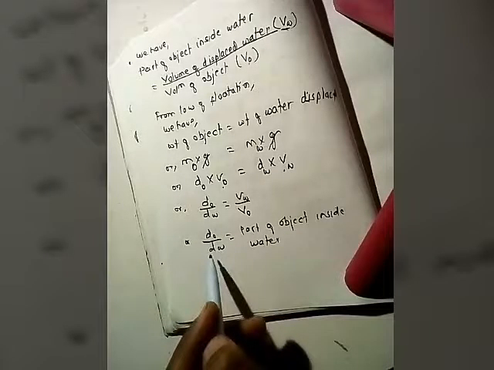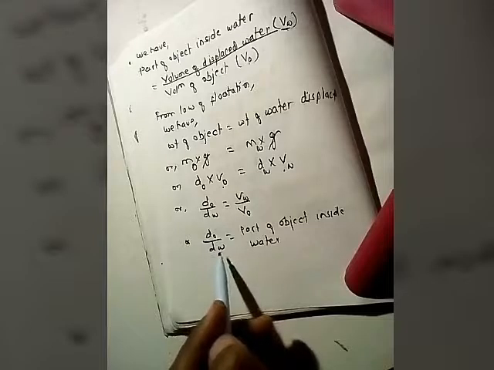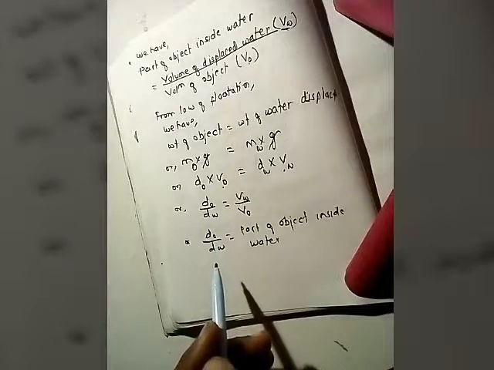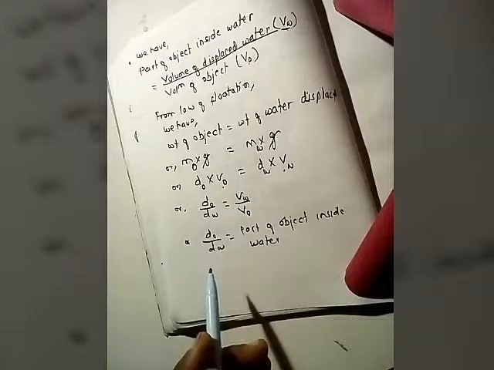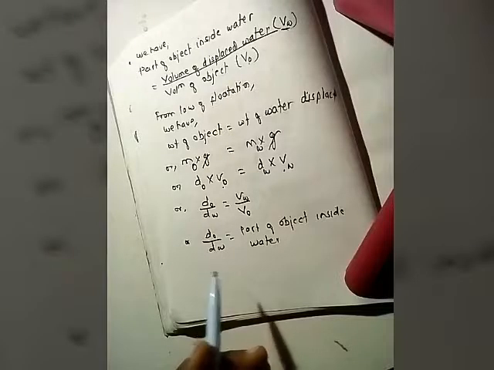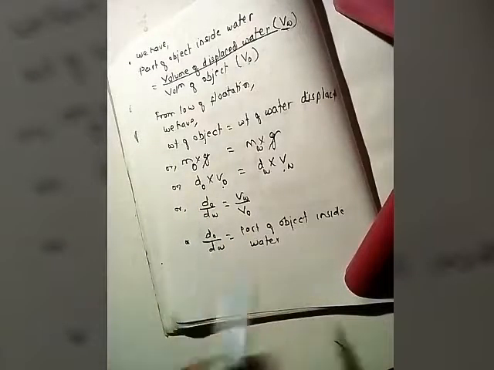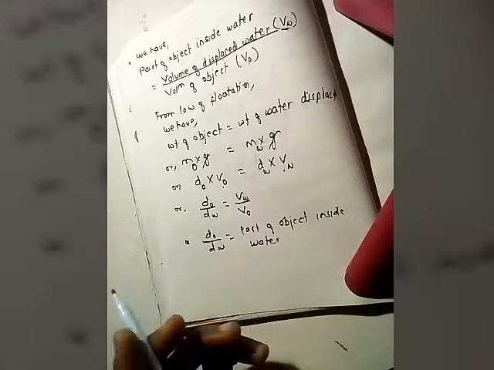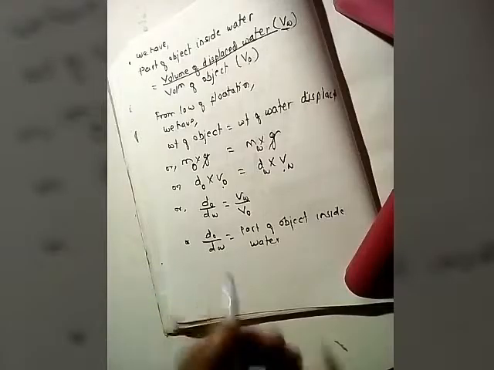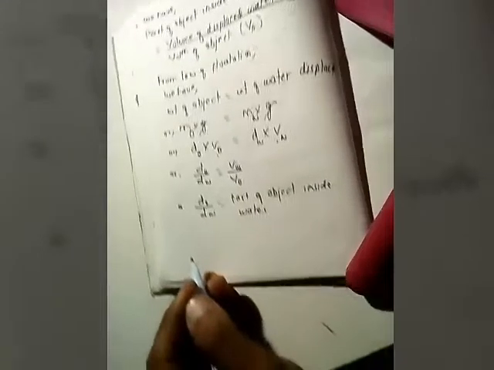We can use this formula, but I'll advise don't use the formula directly. D object divided by density of displaced water, if you do this, the answer will come in one line. It's very short, and I don't think the examiner will consider this a good way. So we have to do this all and put the values over there, so it will be easy. Now let's do some questions, and before that I want to point out one more formula.